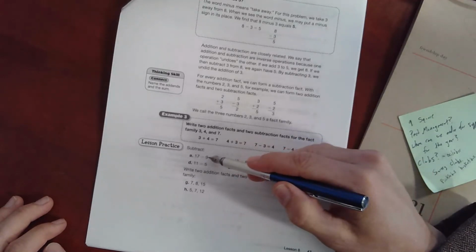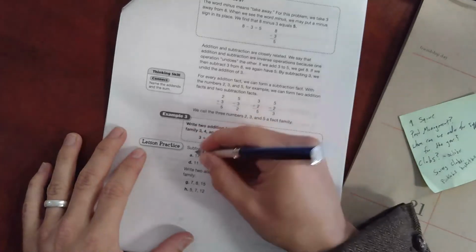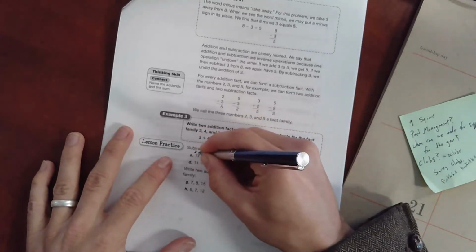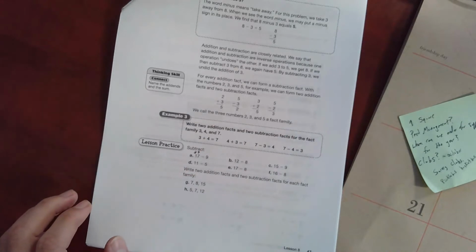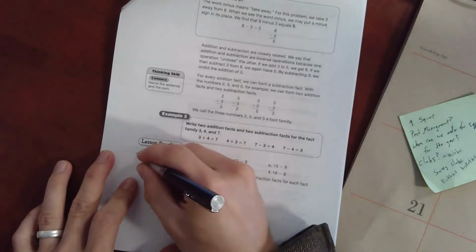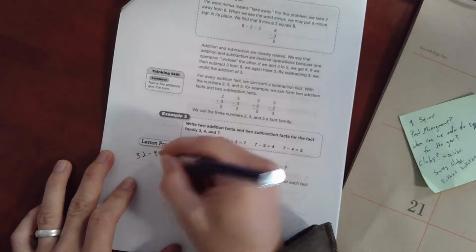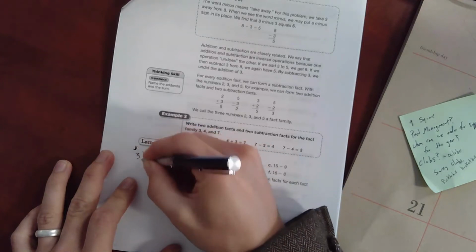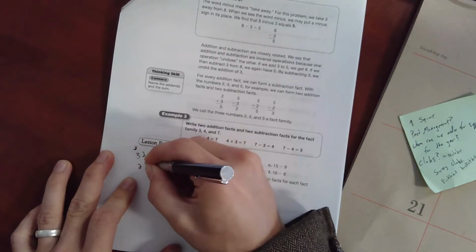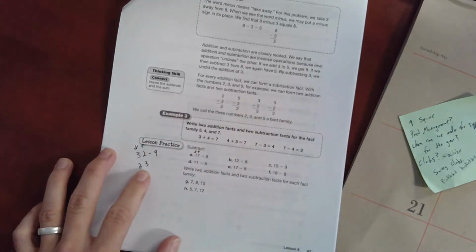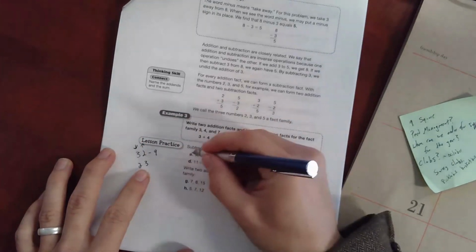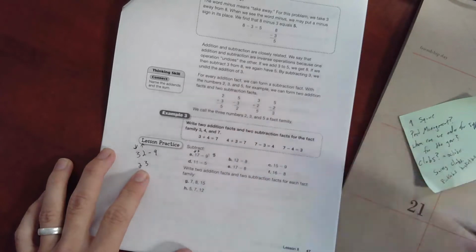Anytime something is subtracted by 9, the tens column goes down by 1, and the ones column goes up by 1. So if I had 32 minus 9, the 3 goes down to a 2, the 2 goes up to a 3, and my answer would be 23. So my answer here is 8.